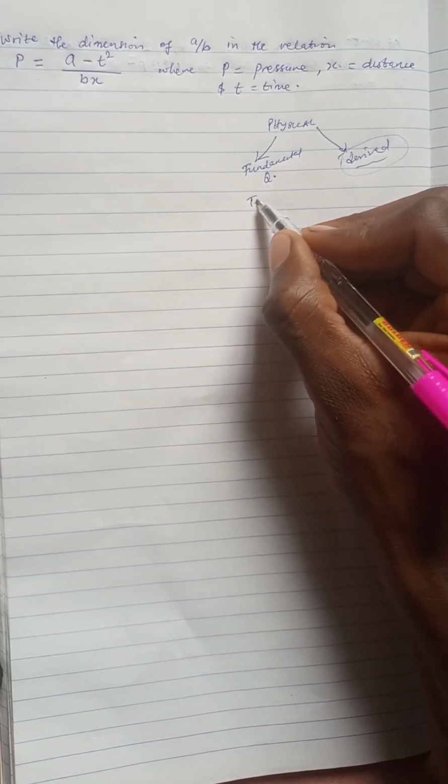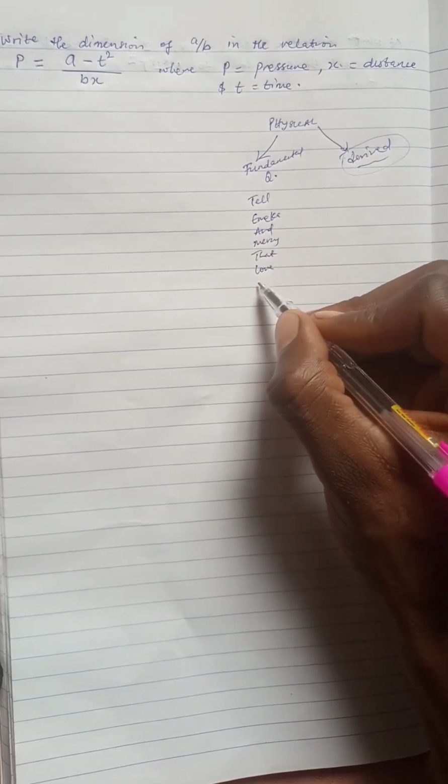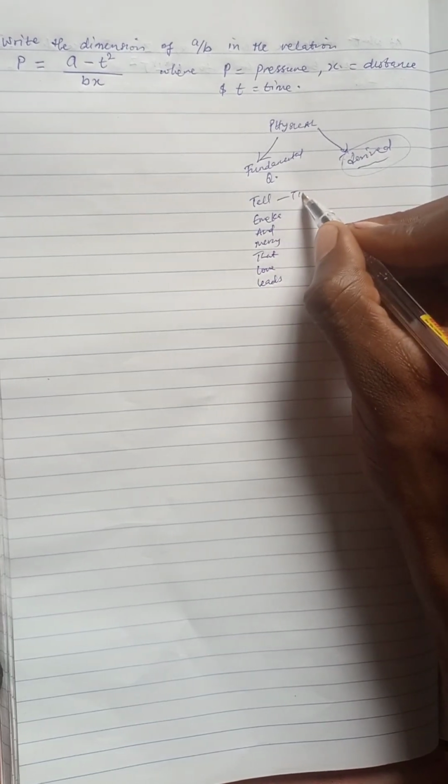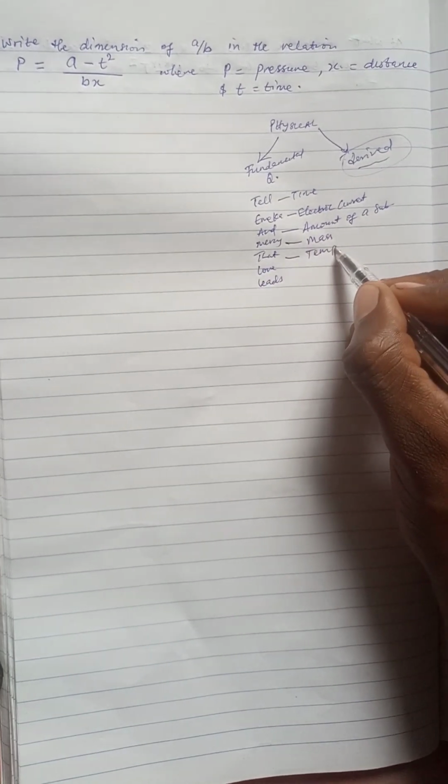So we have 7 main fundamental quantities, which are abbreviated with a mnemonic. So this stands for time, this stands for electric current, this stands for amount of substance, this stands for mass, this stands for temperature, this stands for length, this stands for luminous intensity.